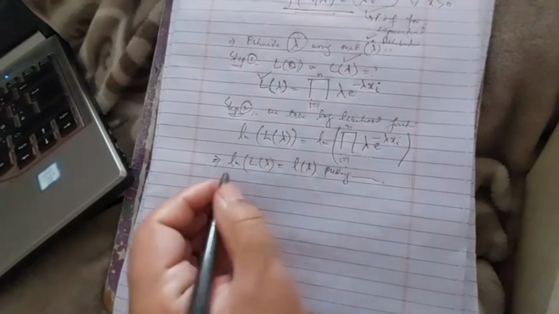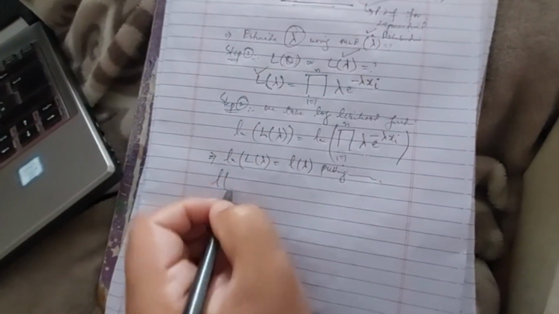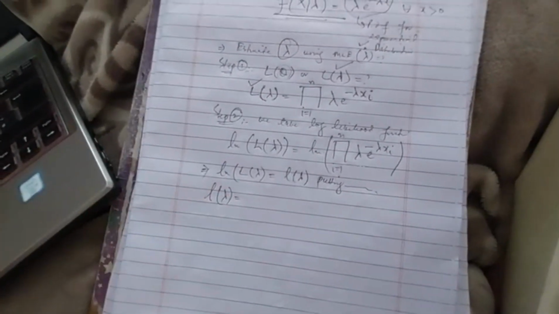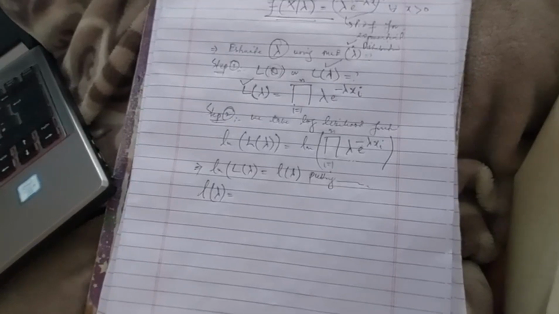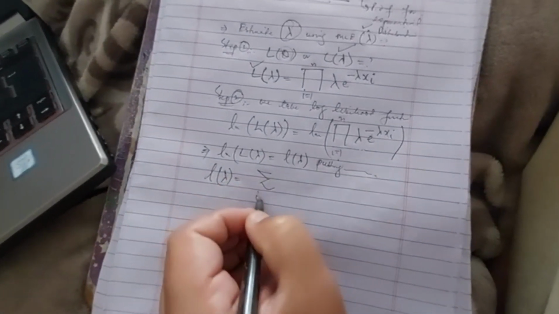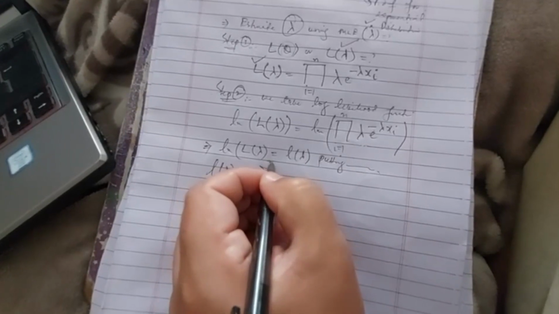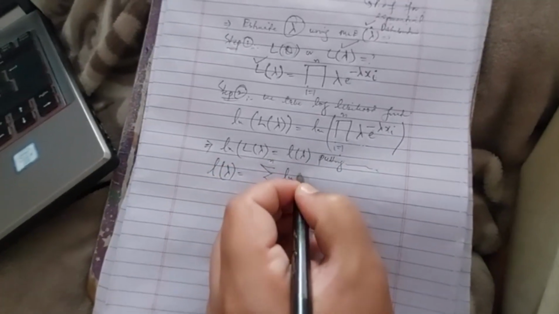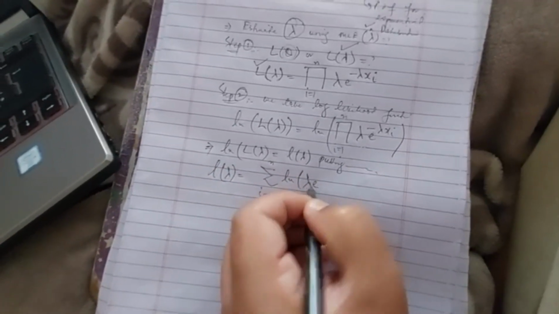So small l of lambda is equal to the summation over i of log of lambda, log of this function.